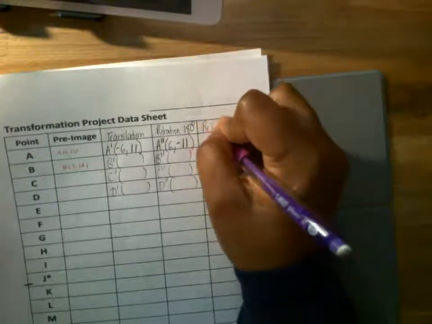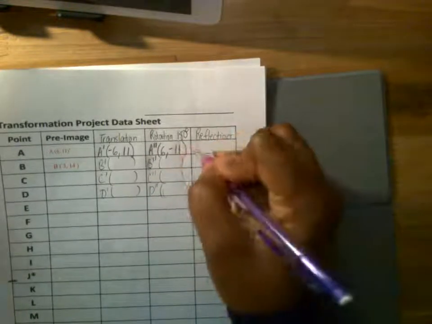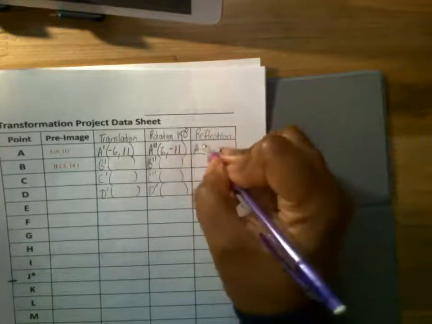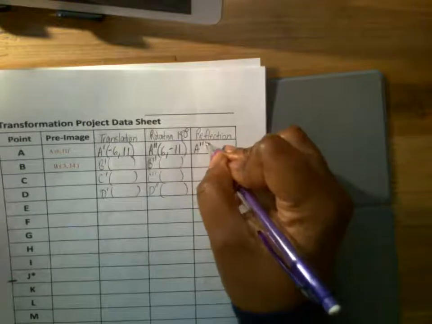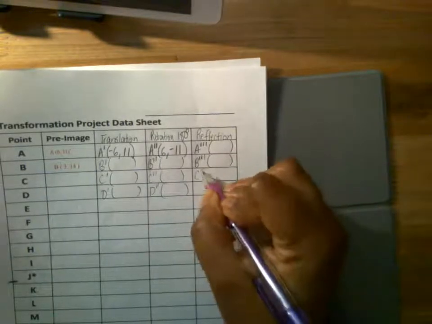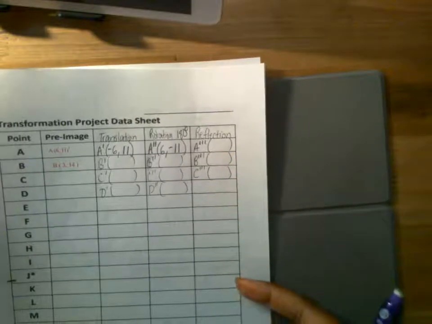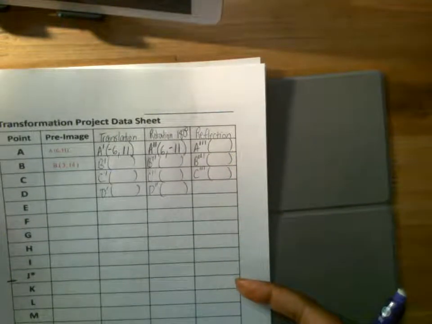So with reflection, your A, this is the third time it's being moved, so it's going to be 3 tick marks. B, this is the third time it's being moved, so it's going to be 3 tick marks. C, this is the third time it's going to be moved, so it's going to be 3 tick marks. And so on and so forth all the way to J. Any questions about that?